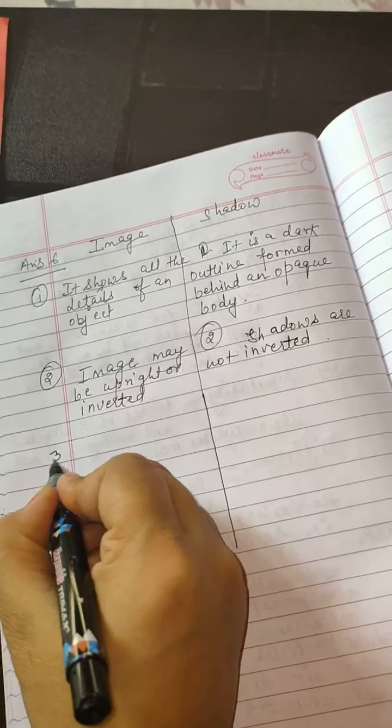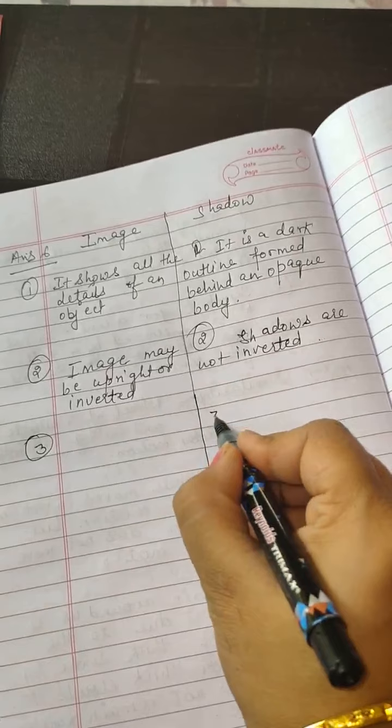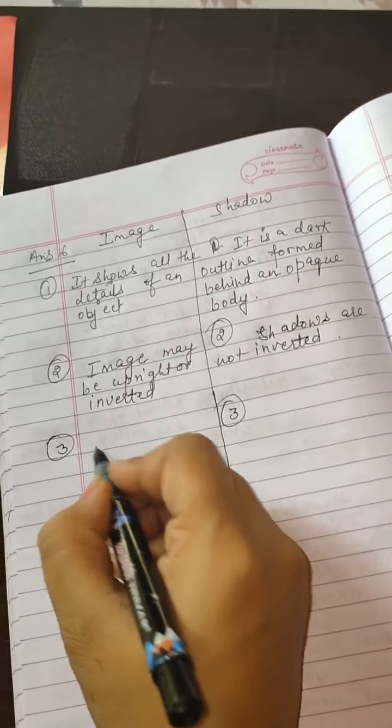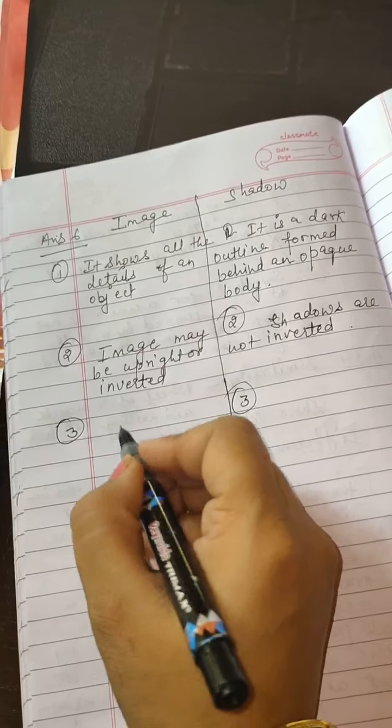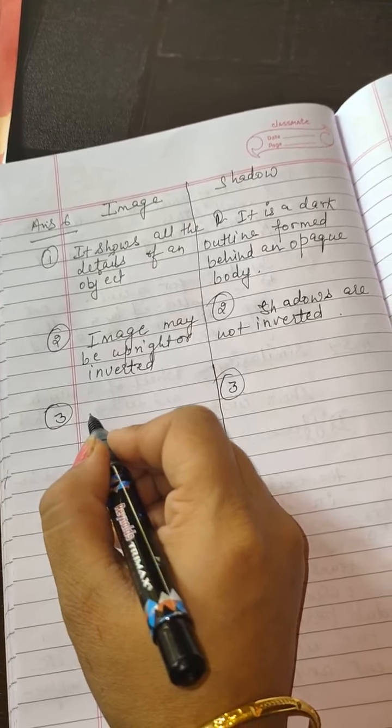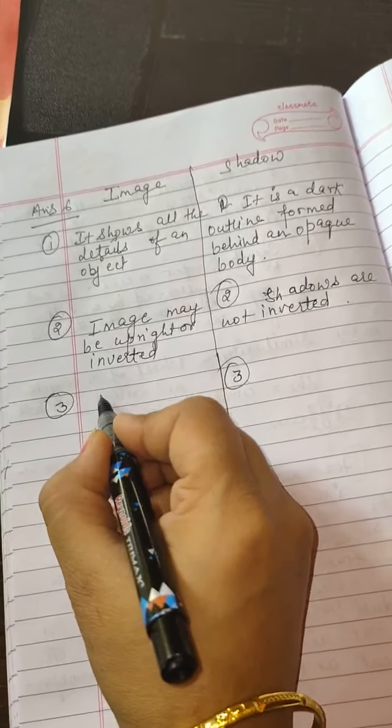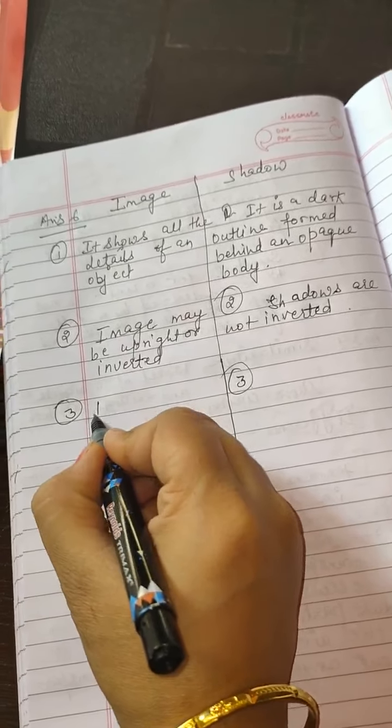Now the next difference is image is not misleading. Image will not mislead anybody, but the shadow of an object can be misleading.